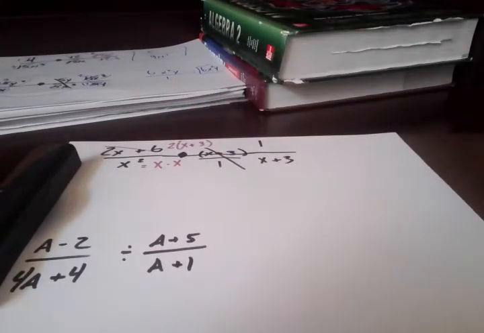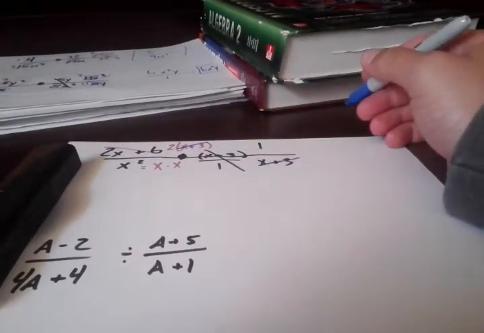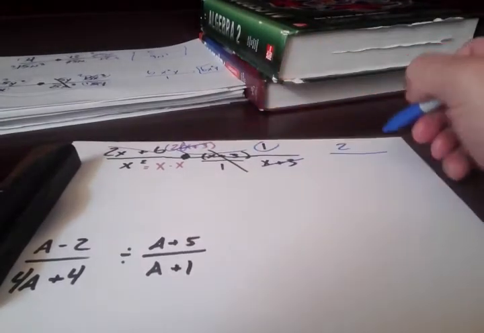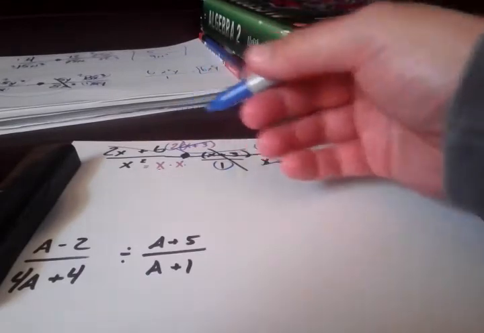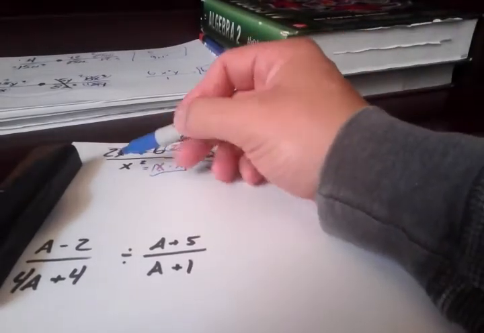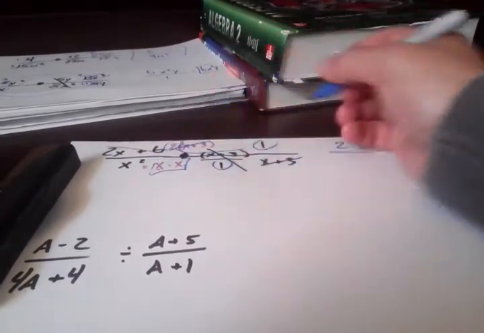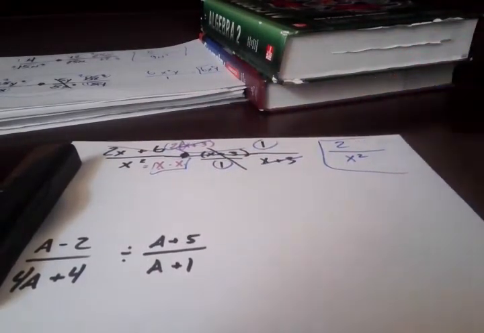Now you can see that we have an x plus 3 here and an x plus 3 here. So let's times our numbers. 2 times 1 is 2. And then we just have a 1 down here times x and x. So we can't actually cancel those x's. I thought maybe we could cancel one of the x's with something, but there wasn't one. So we just leave it as x squared. So it looks like our answer is 2 over x squared.